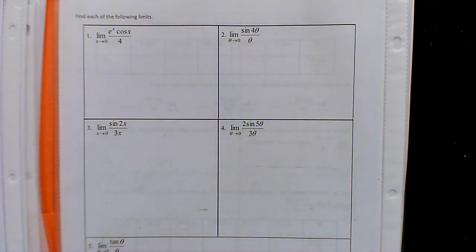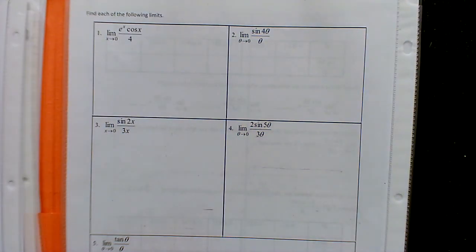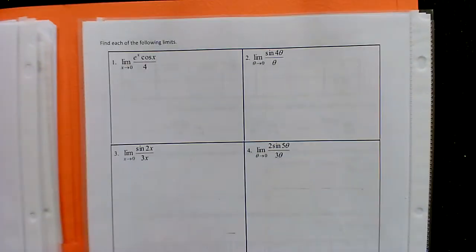Oh, well, sine trig. Alrighty. So on page 46, we're going to get to these limits by hand. And in order to accomplish these, we have to use the two special trig limits that we discussed yesterday. Those are the ones that we were analyzing with the table.